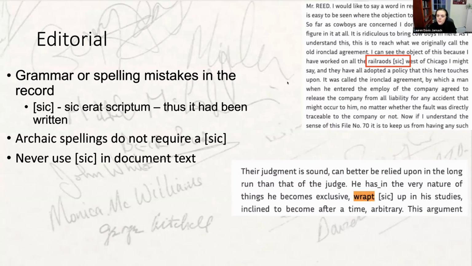Sometimes there are grammar and spelling mistakes in the record, either because a delegate used poor grammar or the clerk or the printer misspelled a word or whatever. In being faithful to the record, we must quote the text as it reads, errors and all. So what we do in those instances is use sic in square brackets. This is a Latin abbreviation from the phrase, you're going to have to excuse my Latin pronunciation, sic erat scriptum, which means thus it had been written. Essentially, this is just a common procedure editorially to indicate that the error is original to the text, to the source material, and not to you.